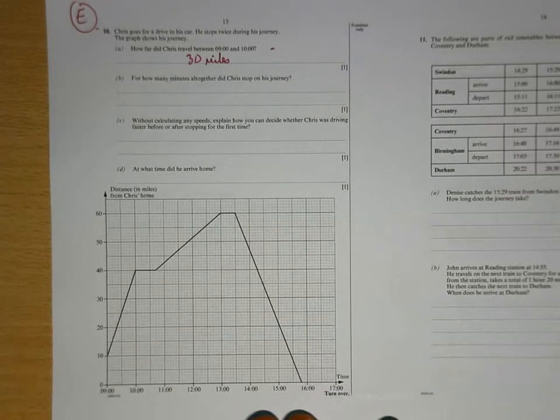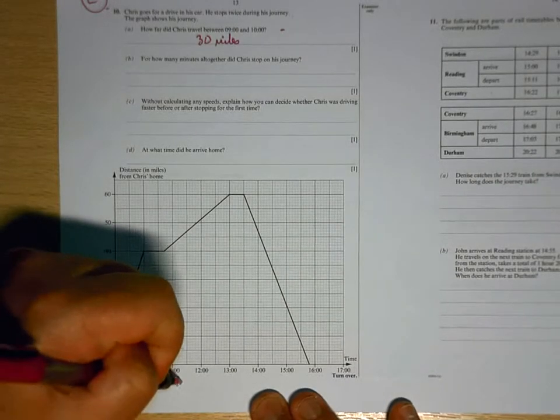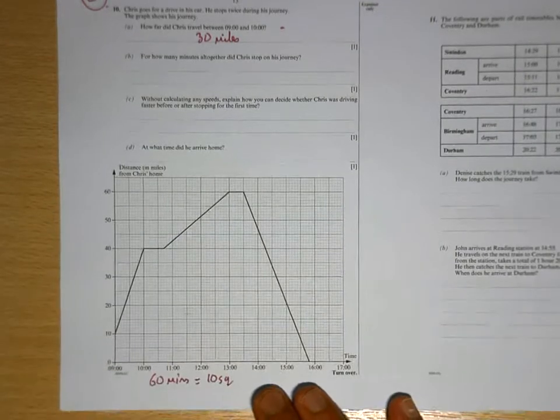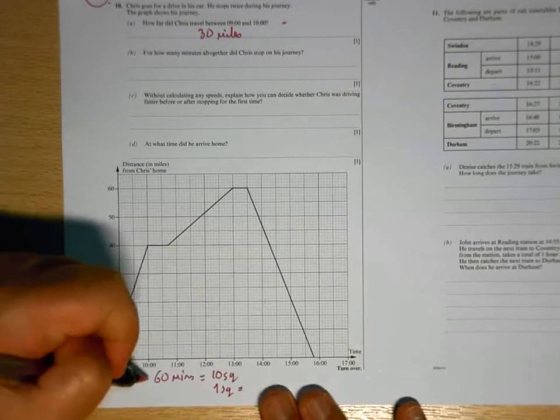So he's going from 10 to 11 in 1 hour. 1 hour is 60 minutes, and that's 10 little squares. So 60 minutes is 10 squares. So 1 square, divided by 10, would be 6 minutes.